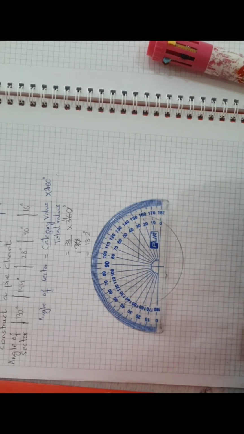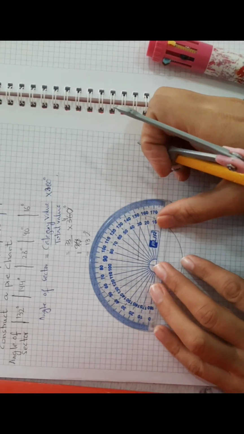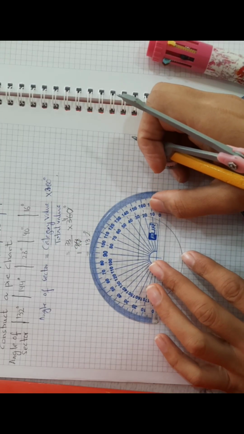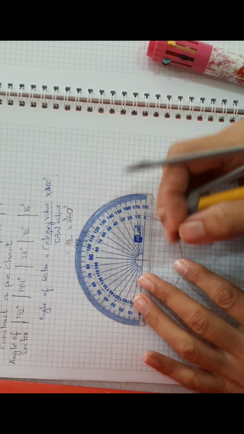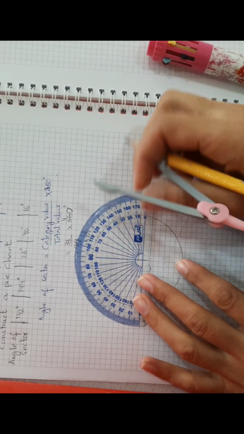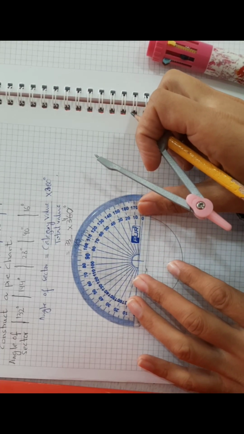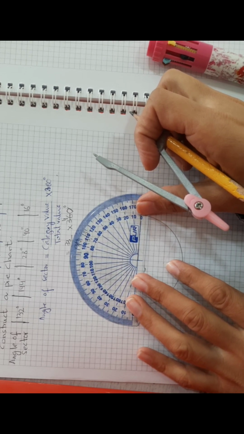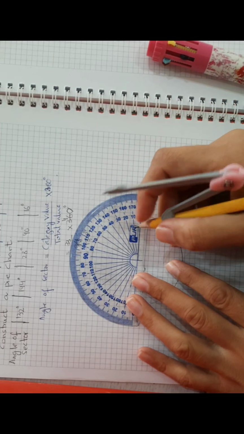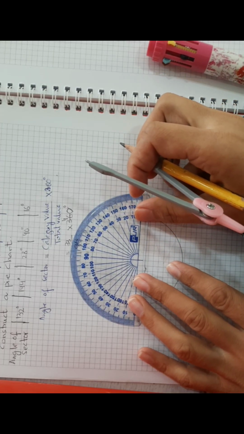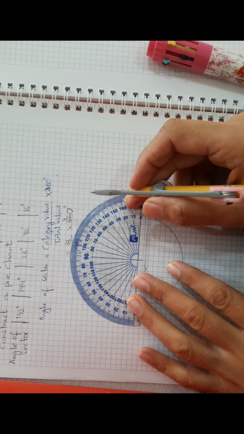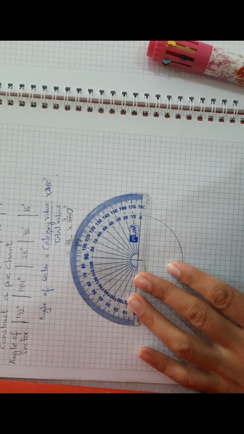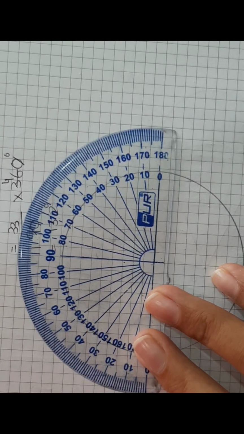So now you require your protractor. Please look at how I'm using the protractor so that you can also use it with precision. There is an intersecting line on your protractor which you have to keep on the center point, and make sure this line is over the other line on the protractor. These two lines should be lying on each other like this. See, this is how accurately you can draw it.